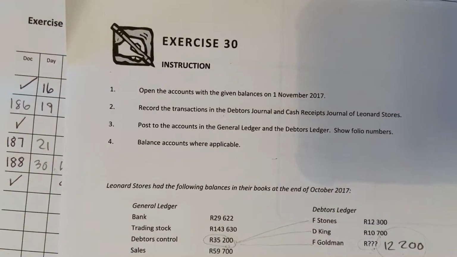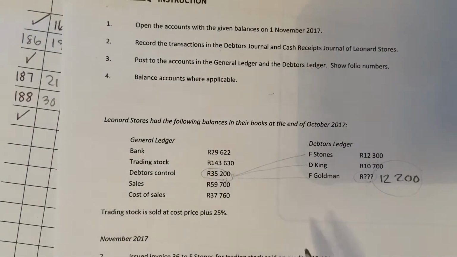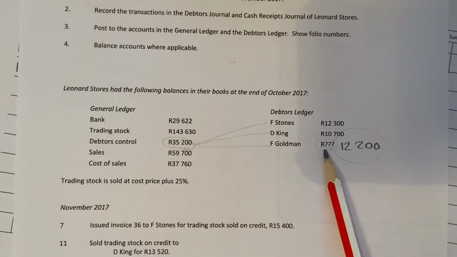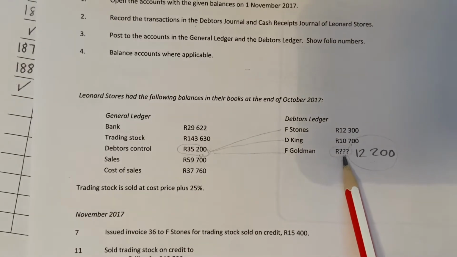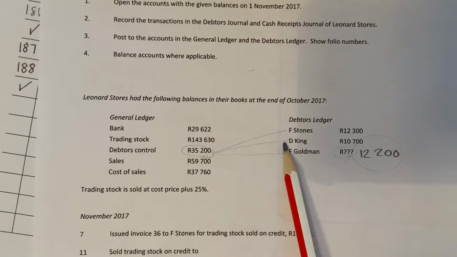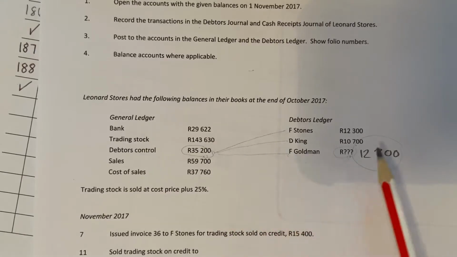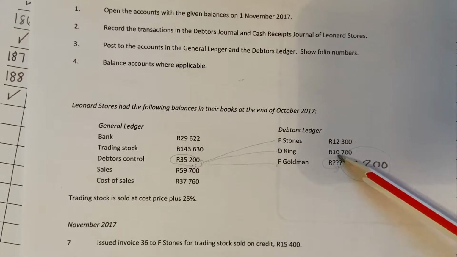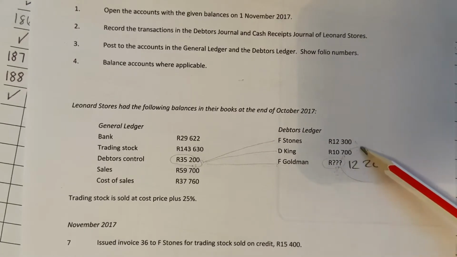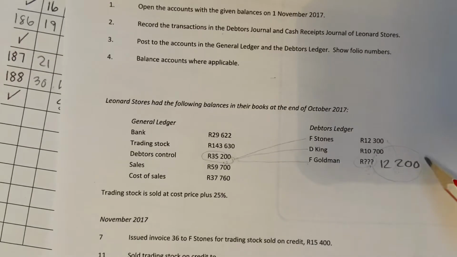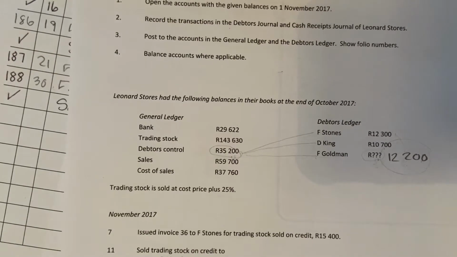Okay, now first of all, I want you to look at the instruction here of exercise 30, and I just want you to look at these question marks and how to calculate these question marks. Now we know that the debtors control account total is compiled out of your individual debtors. If we have that amount and we've got D. King's amount, then of course Goldman is the other amount. So those three together must be the same as my debtors control. Right, so just calculate that and you will see it's 12,200 Rand.